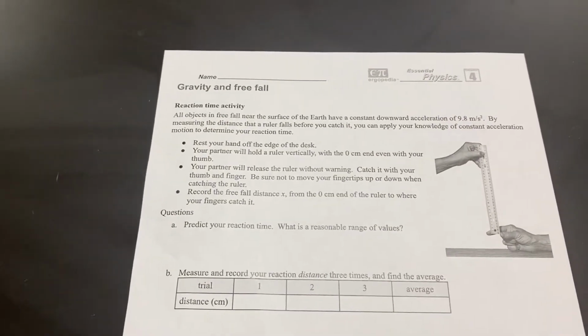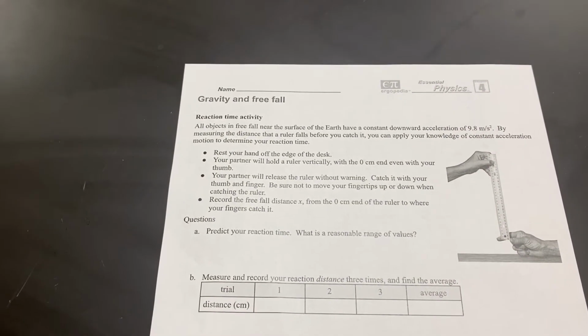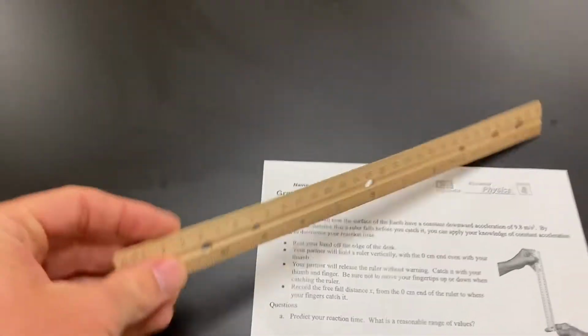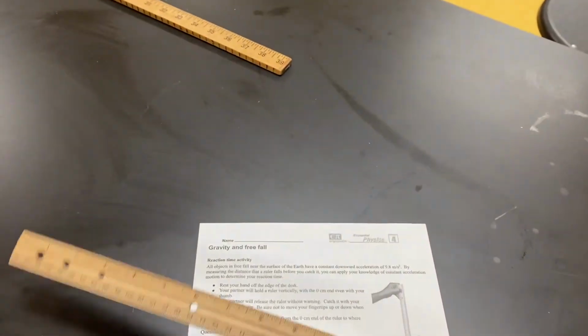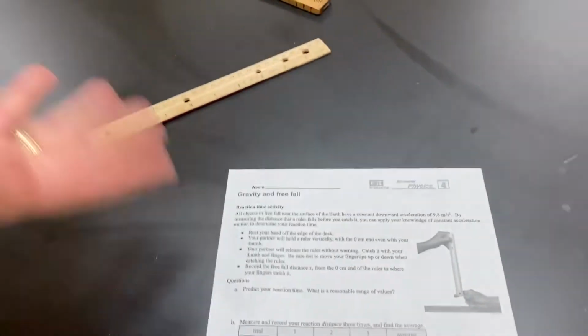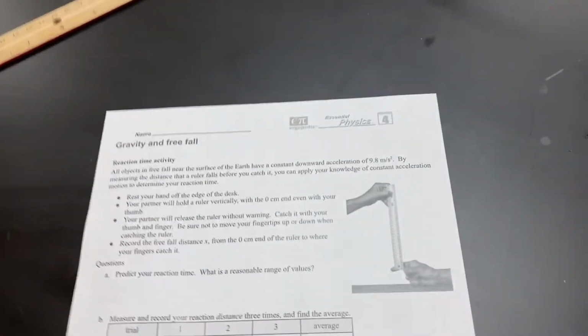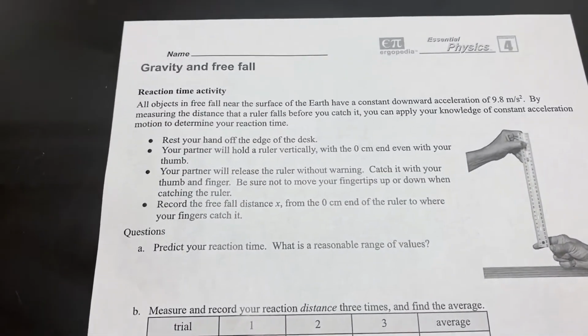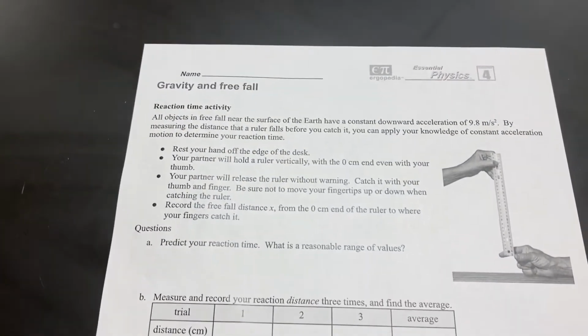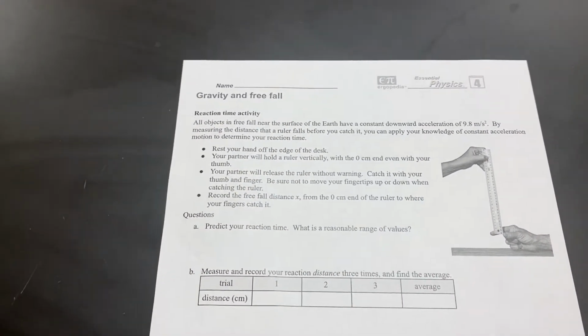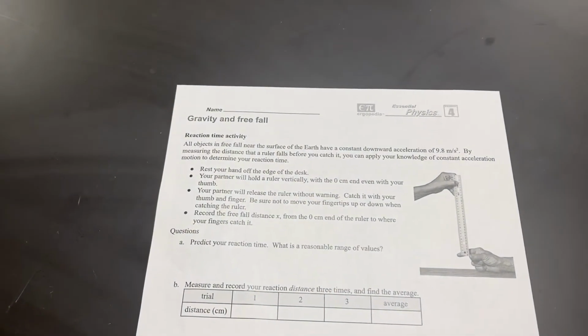The materials that you're going to need is, well, just a ruler, right? Standard ruler. So we've got one here, and I've got my helper, Mr. Peritano, here, and we're gonna go ahead and get some of these numbers for you based on his reaction time. I'm gonna be the one that drops the ruler, and he will be the catcher.